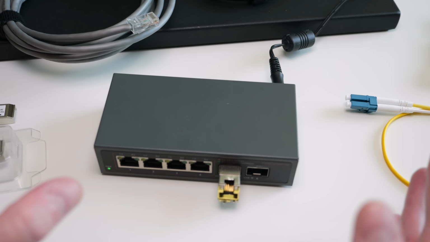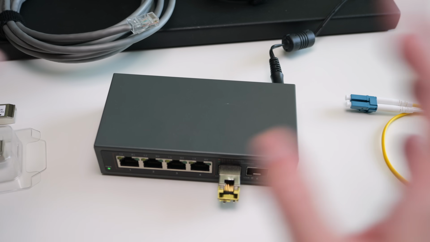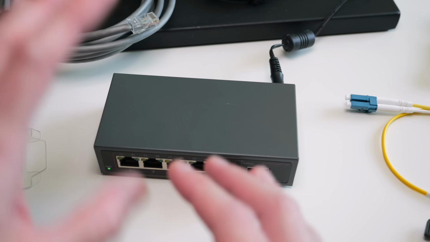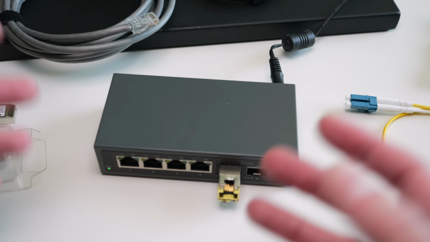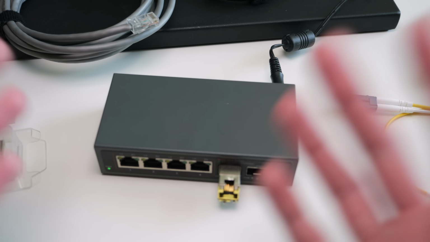So maybe we take a step back and talk about network cabling options and all of that, just so you can get an idea as to what I'm dealing with and what led up to the situation that I found myself in now.